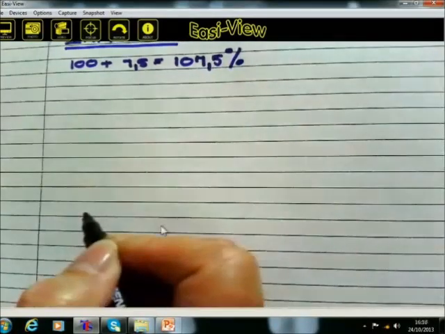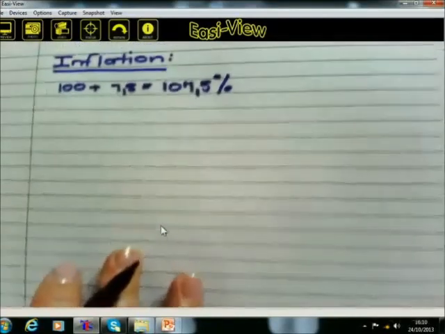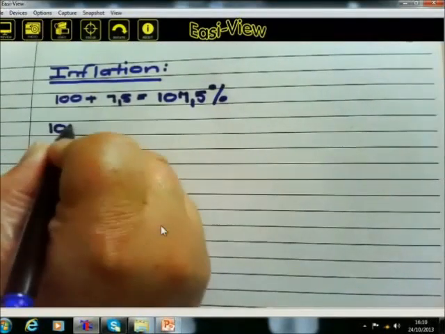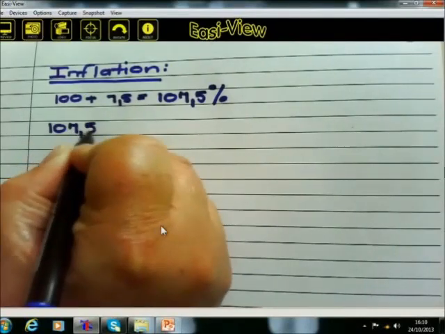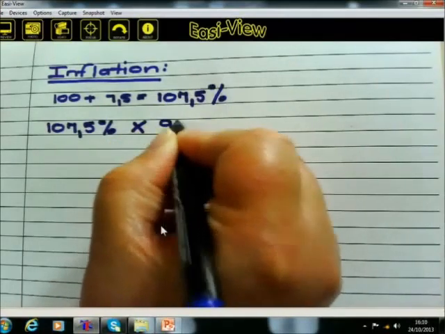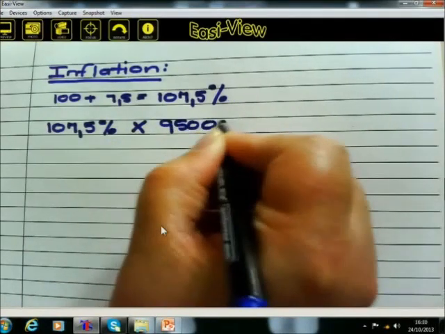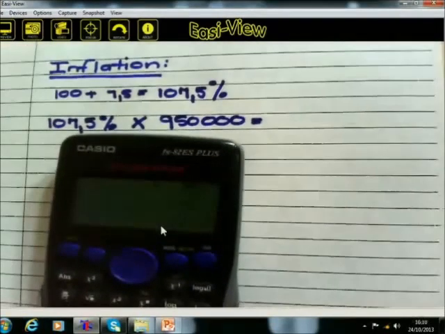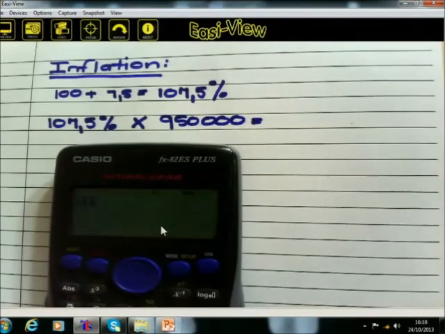So now I can calculate it in that way, and I can say it is 107.5% multiplied by the 950,000, and I want to show that to you on the calculator. So I'm going to say 107.5.